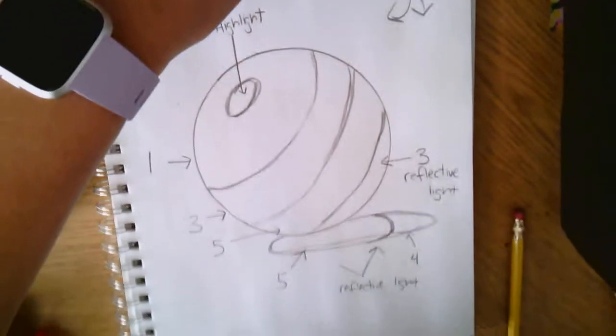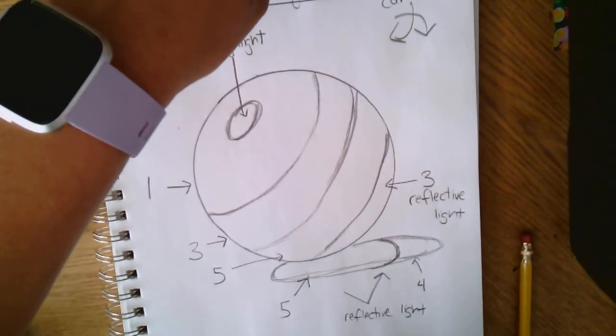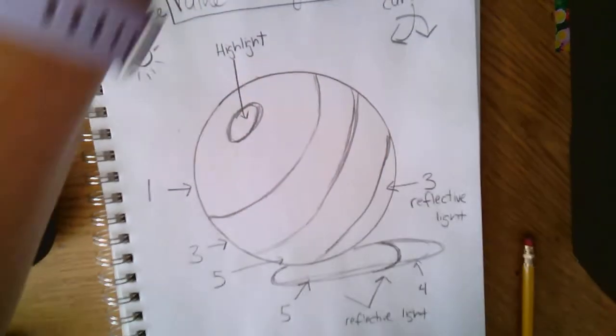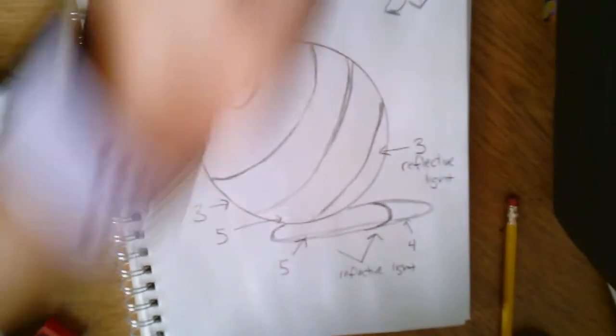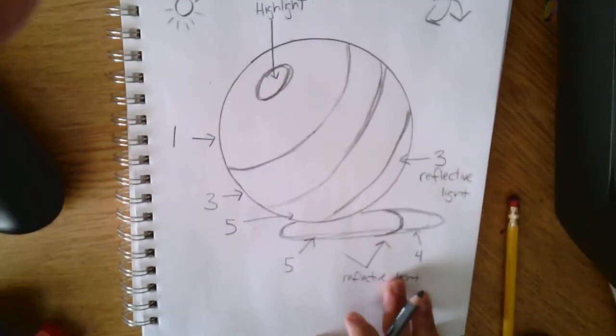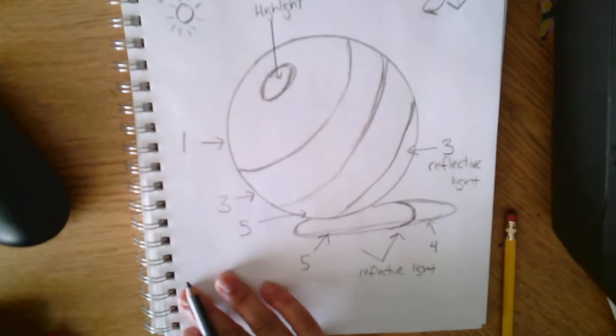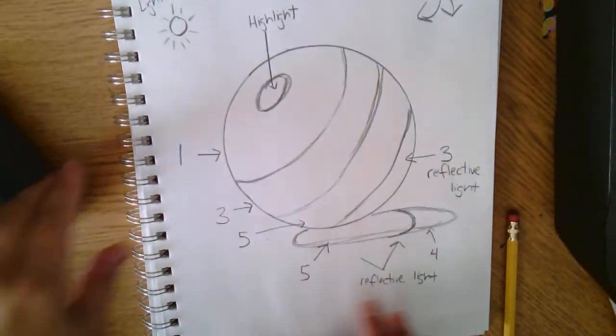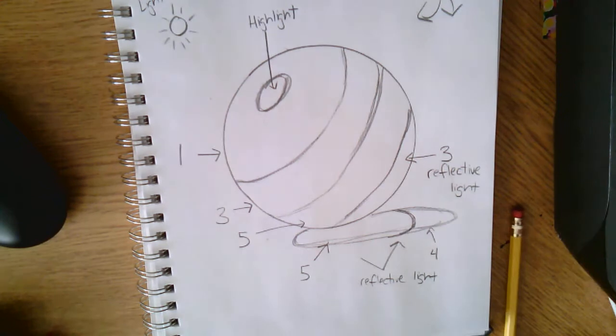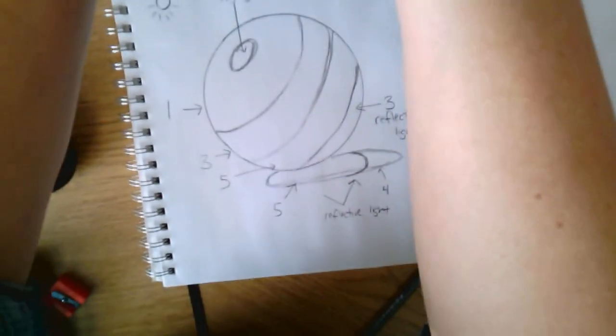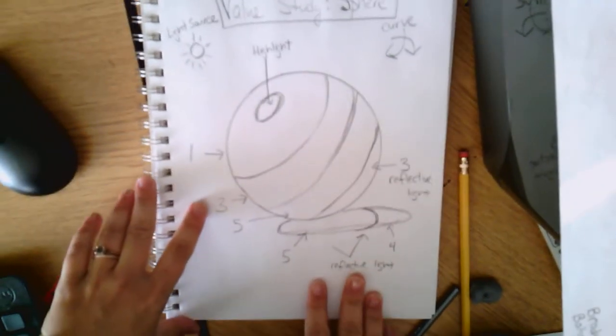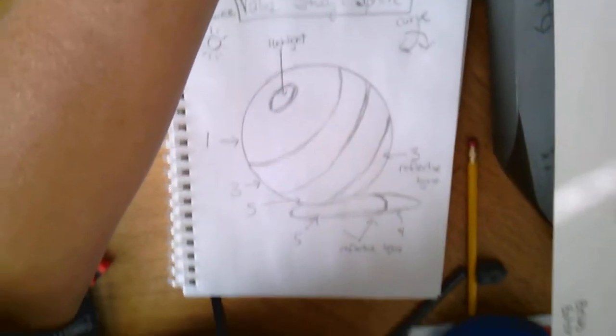Oh, you guys can't see me writing down here. Sorry. Reflective light. I'll take a picture of this too when I'm done. And it's also on this poster. I've got to get this document camera a little higher. Give me just a sec, guys. There we go. Now we can see all the things.